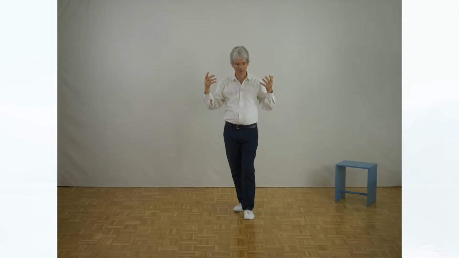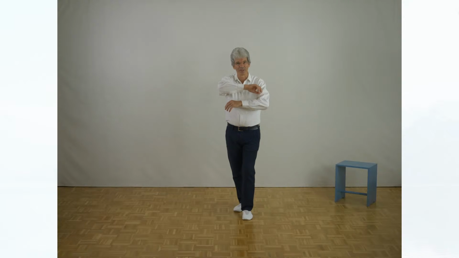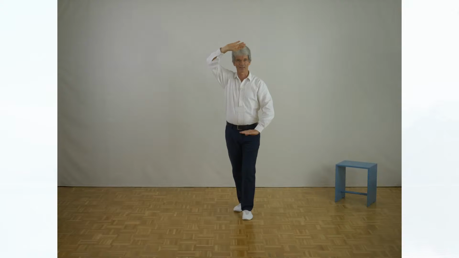And so let's do it one more time, having this O energy in mind when we do the G in its archetypal form. Upper arms, hands, feet, presence of O. Look.